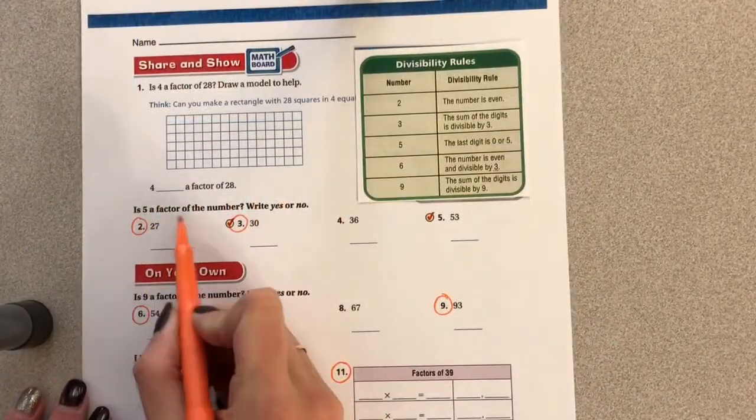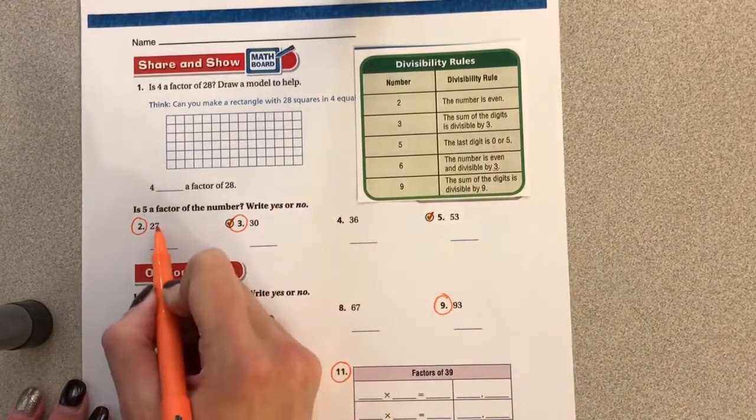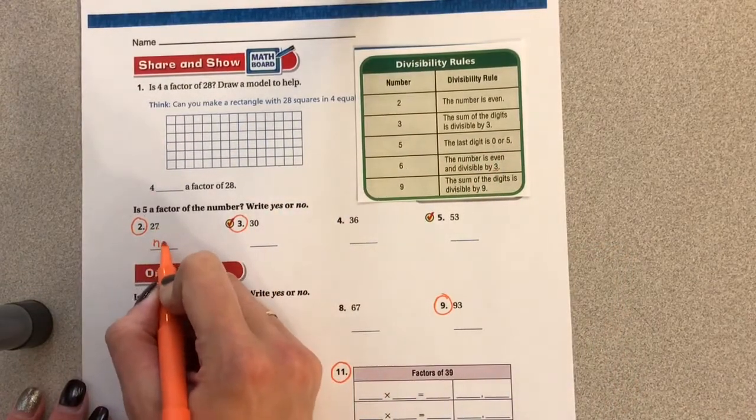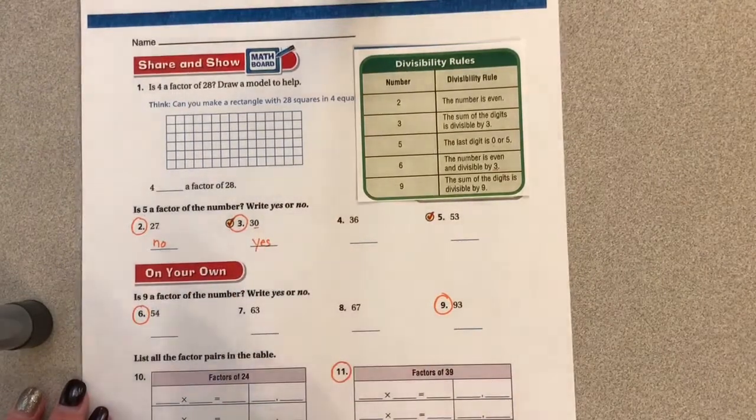On page 287, this is asking, is 5 a factor of the number? The divisibility rule is the last digit is a 0 or a 5. This one is not a 0, so no, 5 would not be a factor. This one is a 0, so yes, 5 would be a factor.